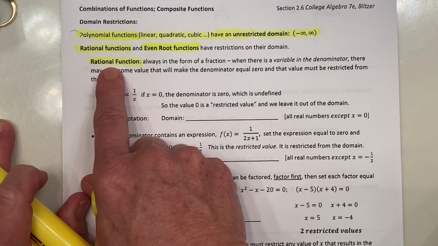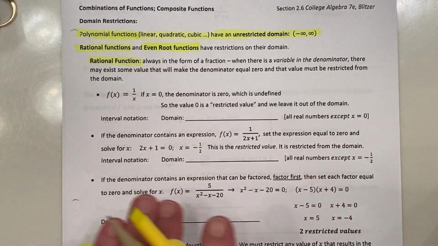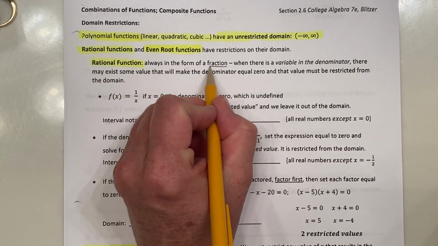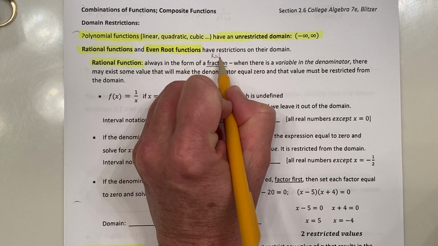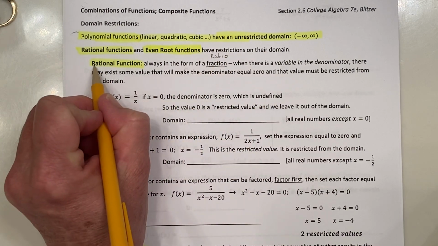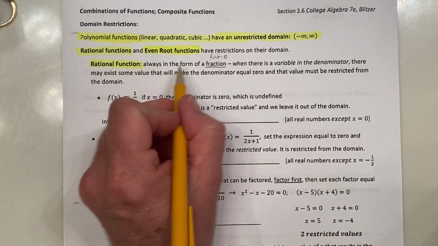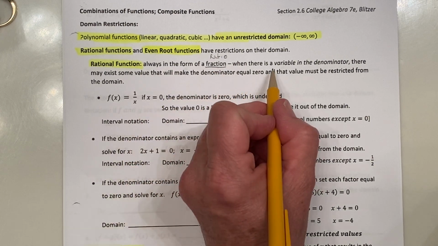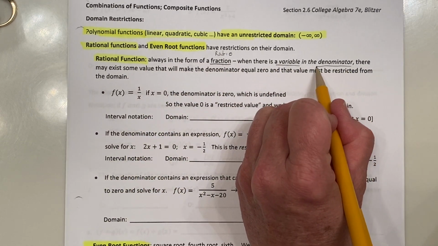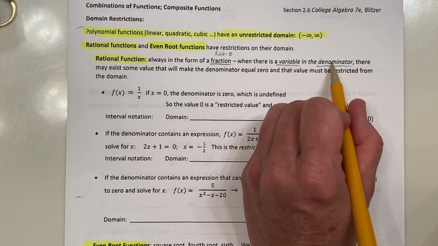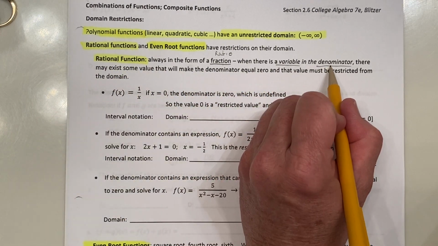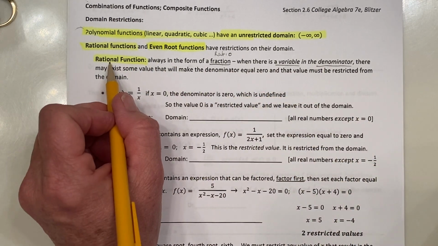All right, so a rational function is always in the form of a fraction. And when we think of fraction, we might want to think about the word ratio. And when you think about that word ratio, it begins the word rational. So a rational function is always in the form of a fraction. When there is a variable in the denominator, not the numerator, for the domain question, all we focus on is the denominator for the domain question.